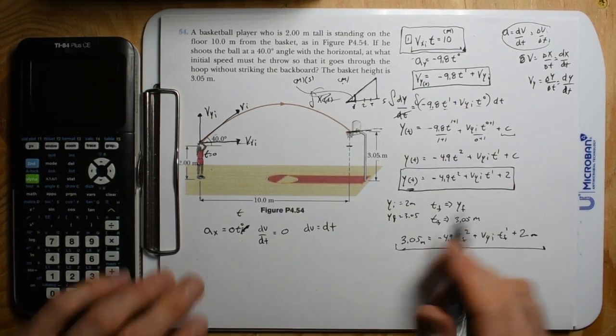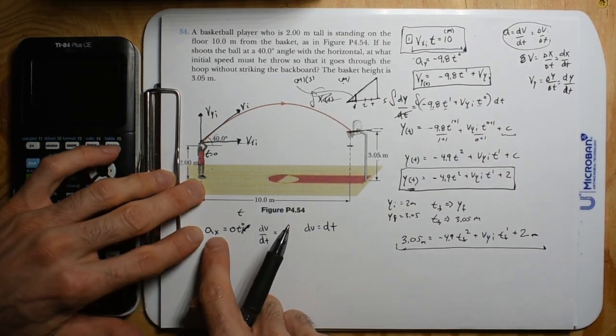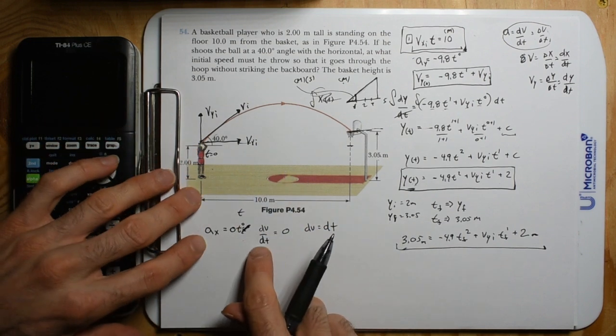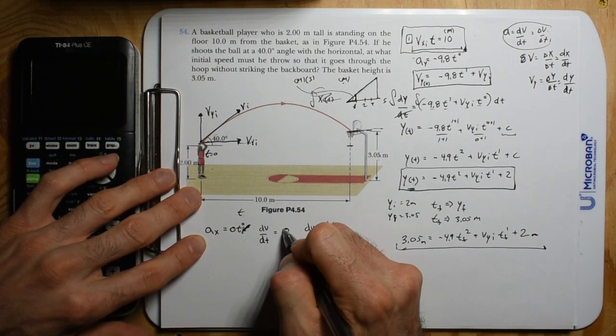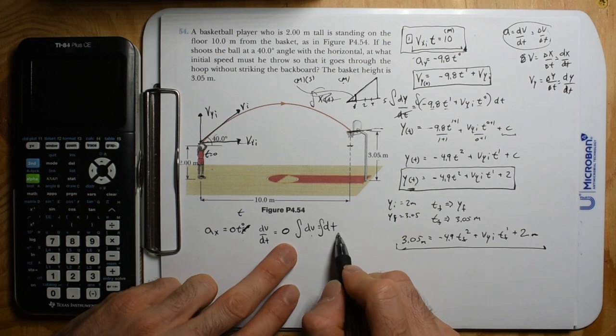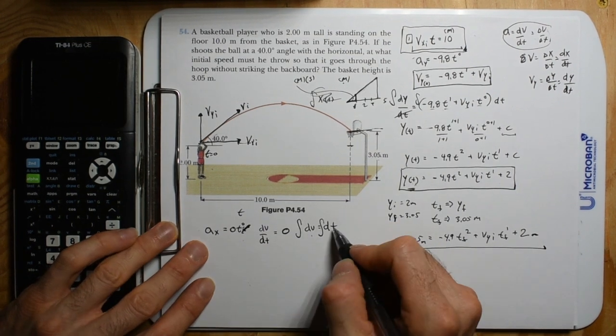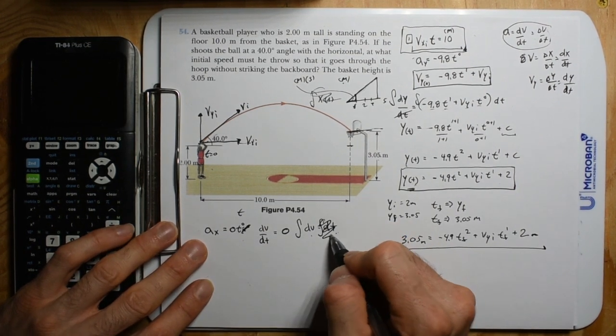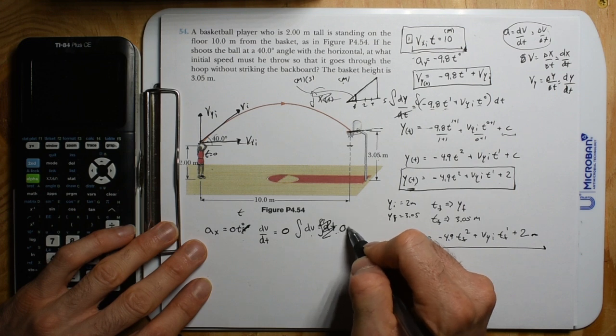So, okay, cool. But we know that the acceleration is 0, and yes, we can integrate 0. So that's what we're going to do. We're going to integrate dv dt. I'm sorry, I already messed up. We're going to integrate 0.